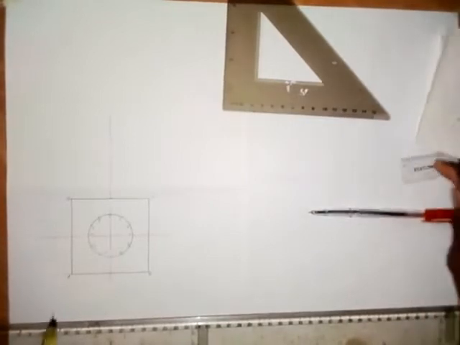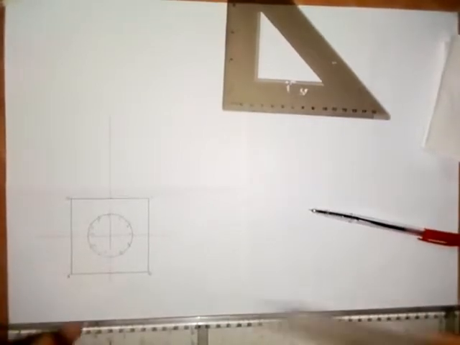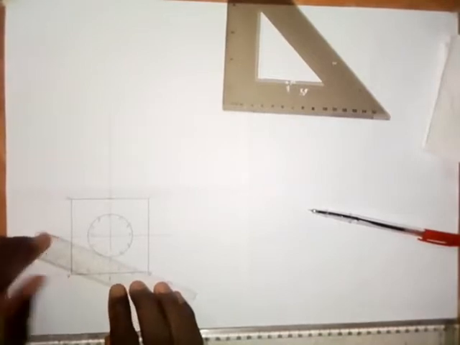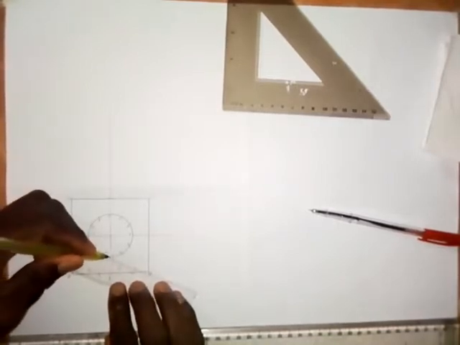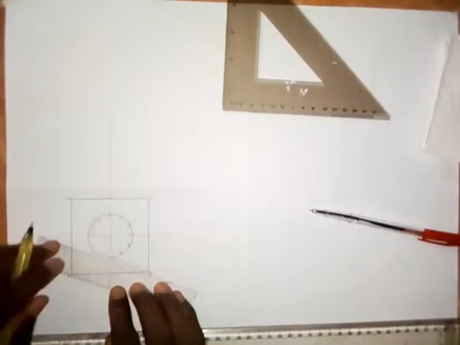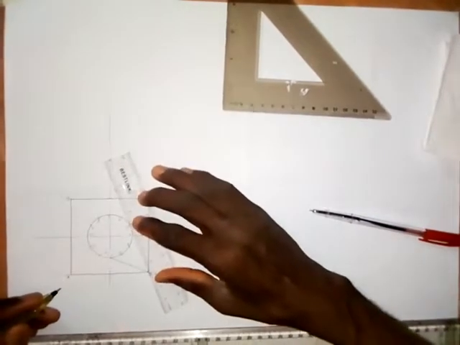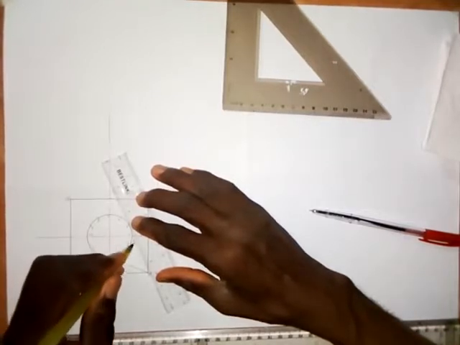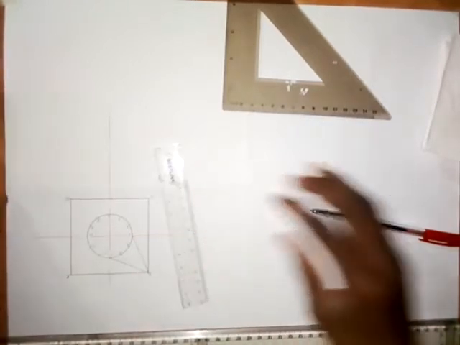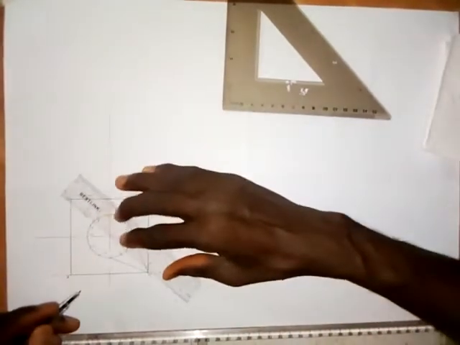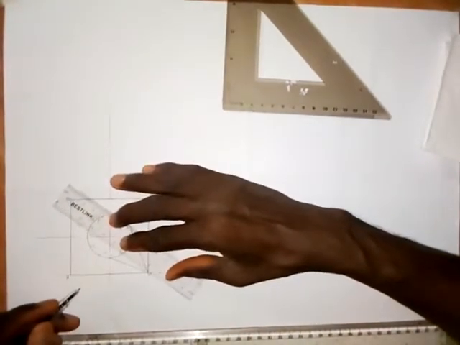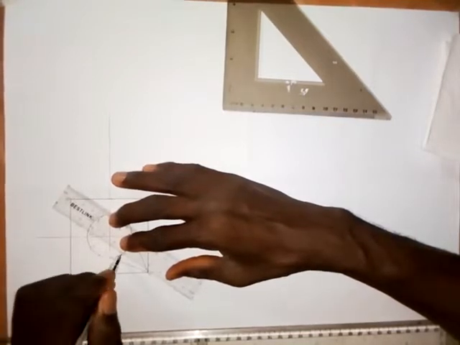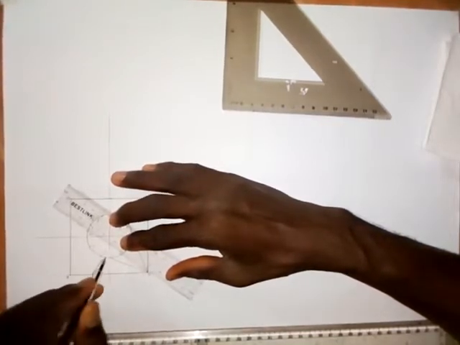Now the next thing I'm going to do is join point 1 with point B here, and point 4, I will also join with point B with a thick line. As you can see, those lines are thick. Then points 2 and 3, I will join them with point B with a thin line. I'm using my red pen for that.